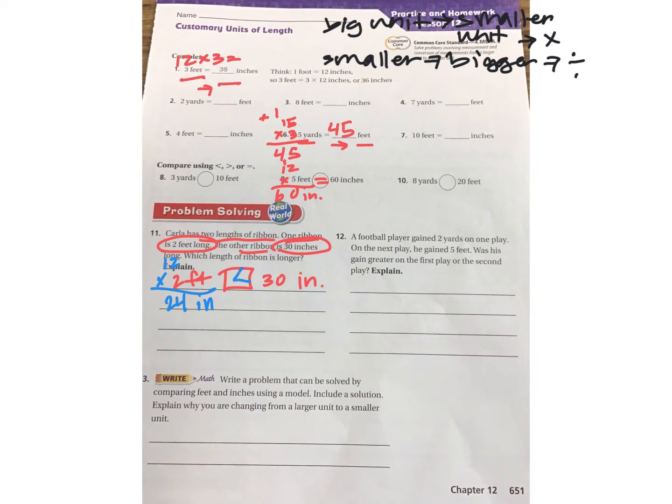So we just solved it. So which length of ribbon is longer? 2 feet or 30 inches? 30 inches. Yes, 30 inches is longer because 30 is bigger than 24. Okay, something like that is a great explanation.